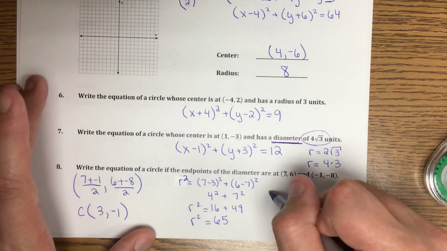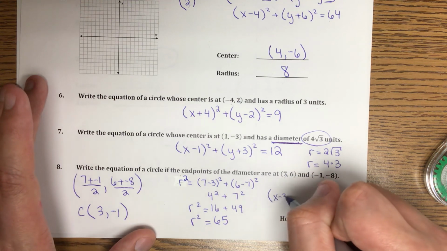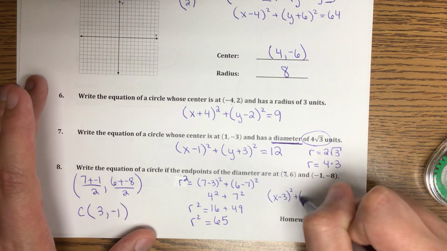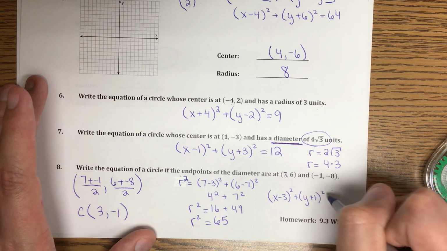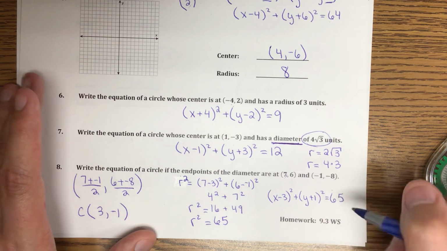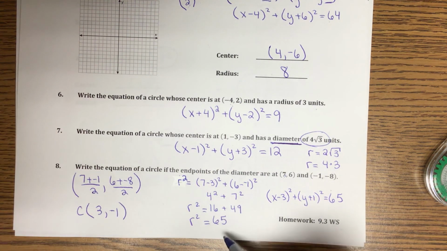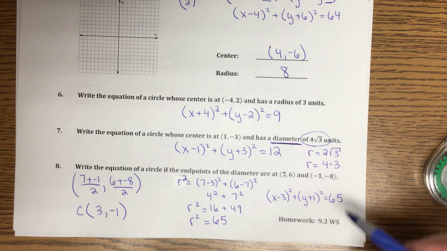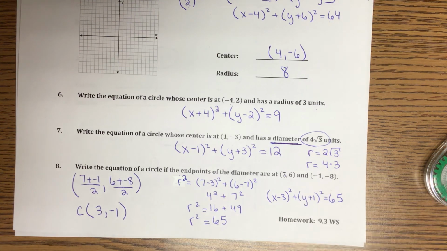So then my answer should be x minus 3 squared plus y plus 1 squared equals just that 65. And that's why I didn't take the square root over here, because then I would have had to just re-square it. There's your video.